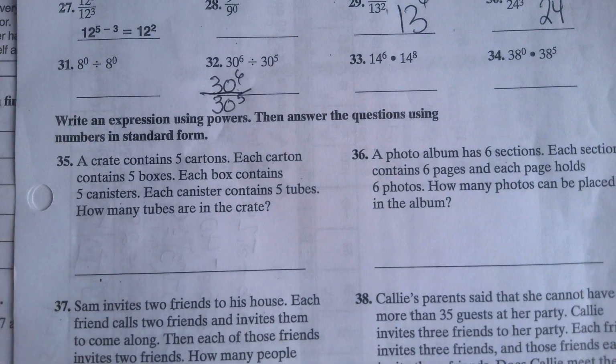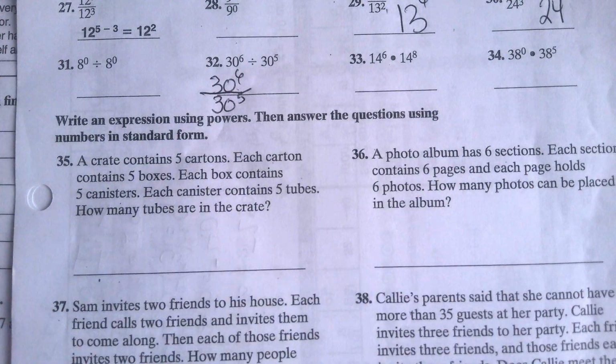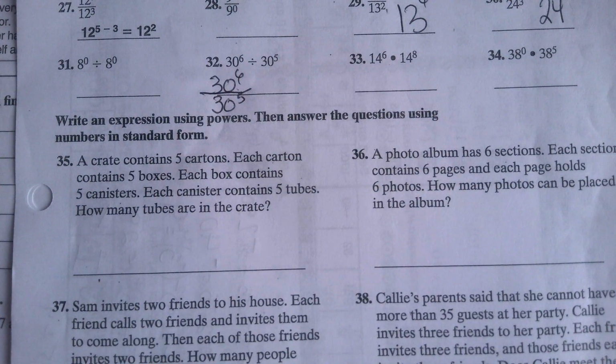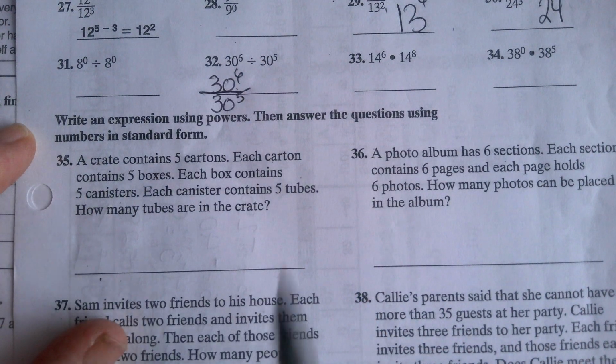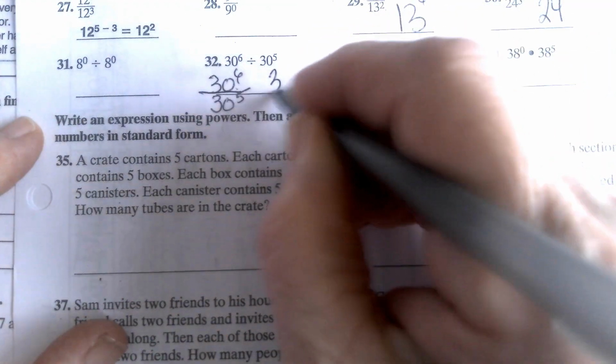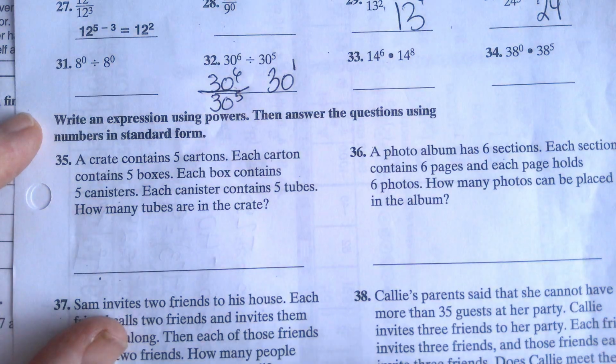Then on this one, if I unstacked everything, how many 30s would get canceled out? Careful. 5 of them. And I think you're telling me the final answer. How many would be left? 1. On top or bottom? Top, because there's more there. So it's going to be 30 to the positive 1.